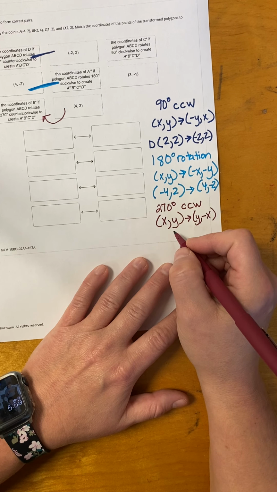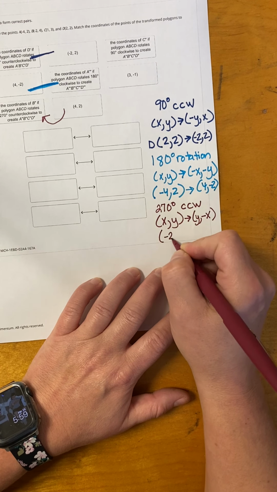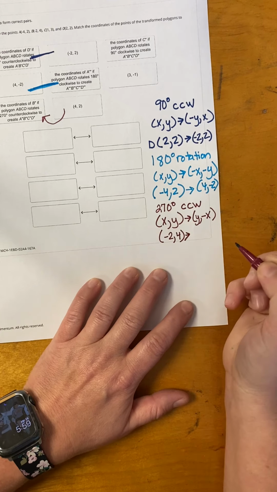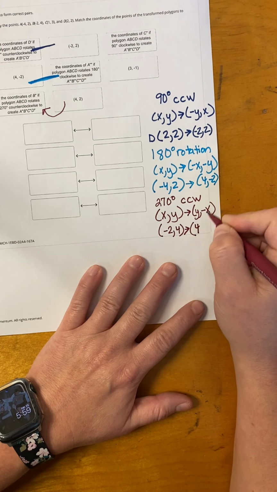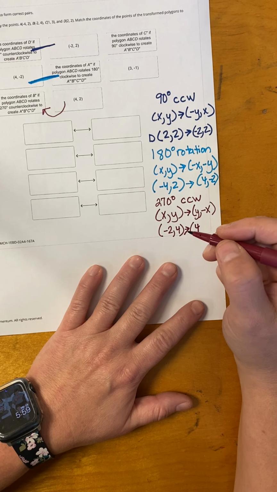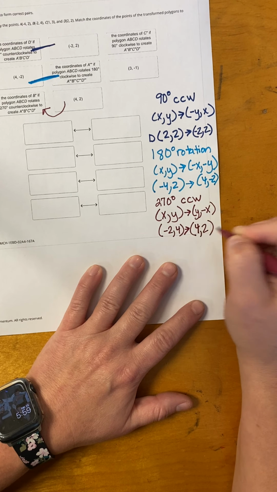So it was located at -2, 4, and when we make those transformations, it would become 4, because y comes up front, and then what was a -2 will become a +2.